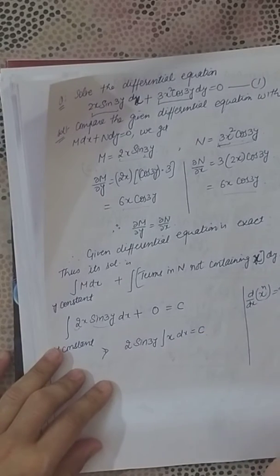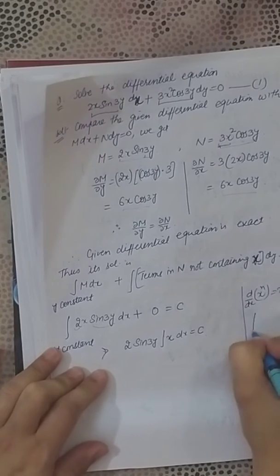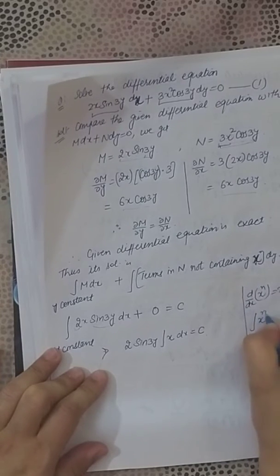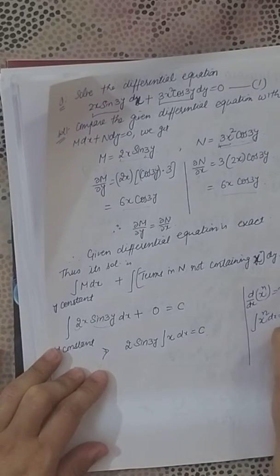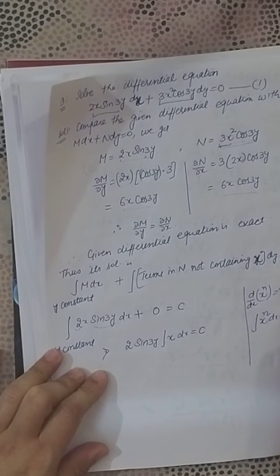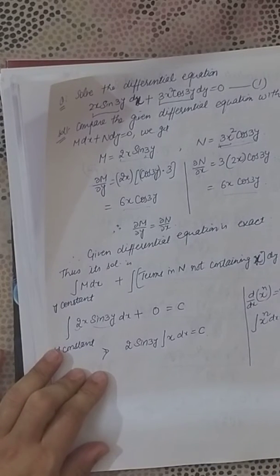Integration means finding a function whose derivative is this, or you can directly apply the formula: integration of x power n dx is x power n plus 1 divided by n plus 1 plus constant of integration c.